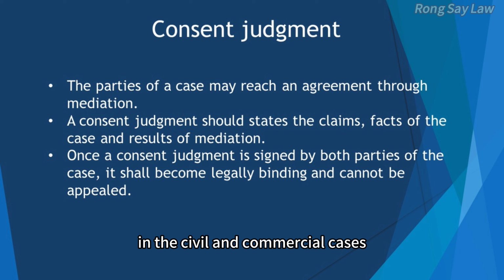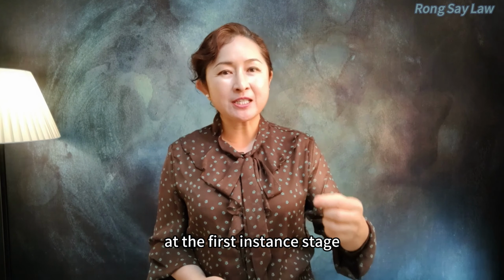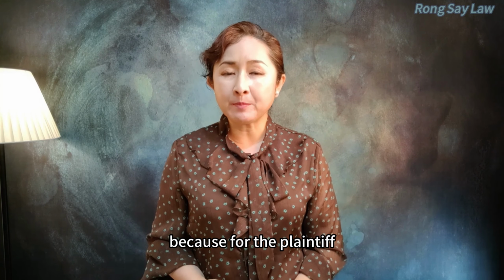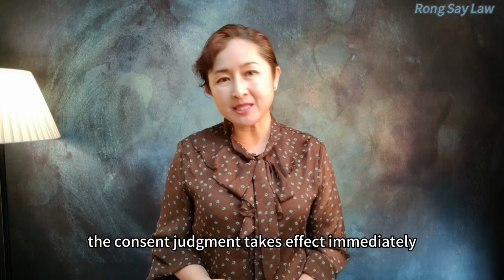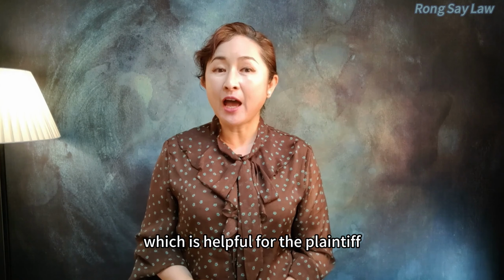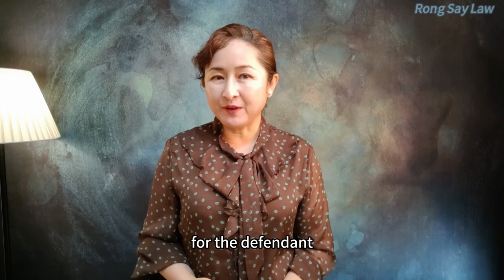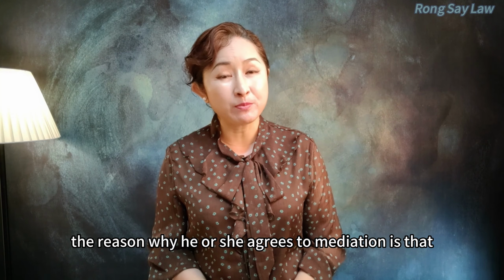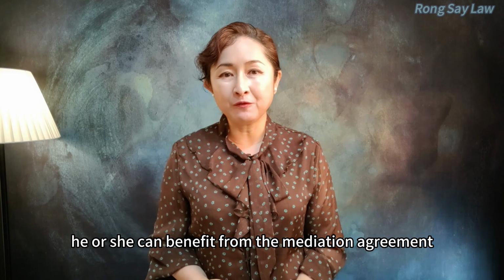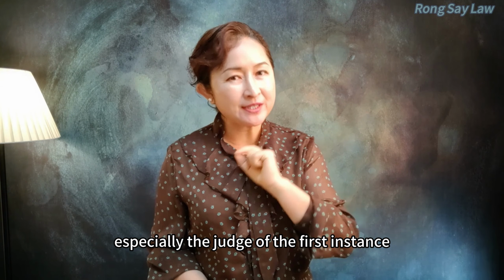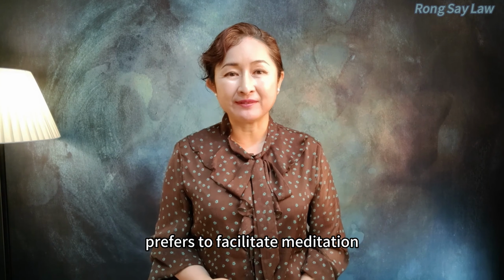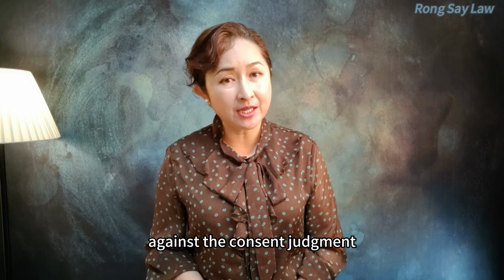In the civil and commercial cases that I have represented over the years, many of them were settled with consent judgments at the first instance stage. Because for the plaintiff, the consent judgment takes effect immediately once it is served, which is helpful for the plaintiff to recover his or her losses as soon as possible. For the defendant, the reason why he or she agrees to mediation is that he or she can benefit from the mediation agreement. Chinese judges, especially the judge of the first instance, prefer to facilitate mediation between the plaintiff and the defendant because the parties could not appeal against the consent judgment.